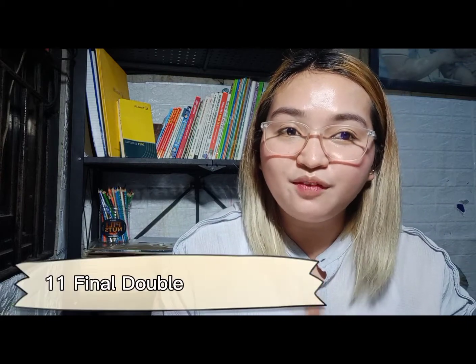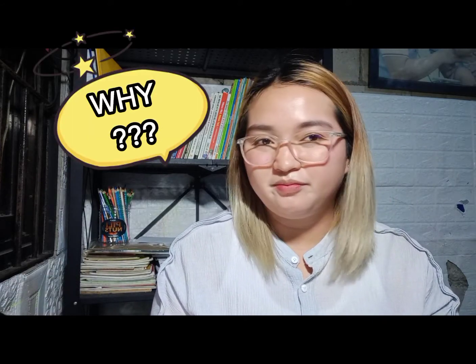But wait, there's more. It can also generate 11 final double consonants. Like what? Seriously? Yes, you hear that right. But why? It's becoming more confusing. So we have to study more to understand and learn more about it. So, etong sunod na topic natin is the 11 final double consonants.